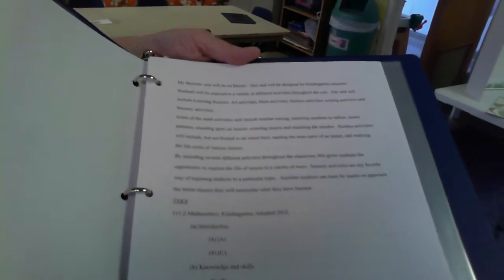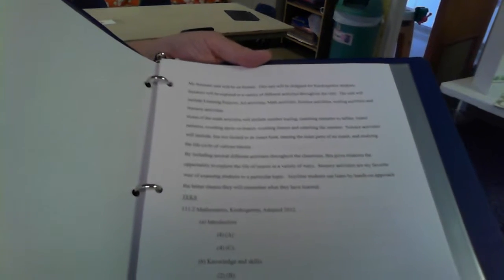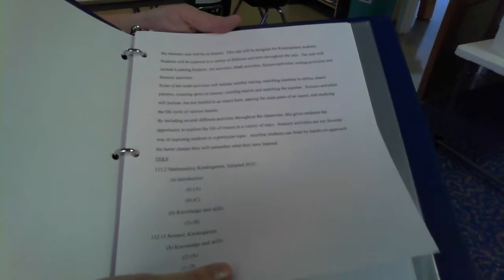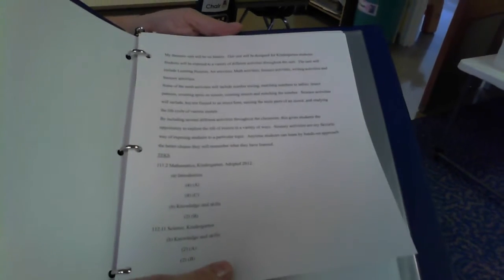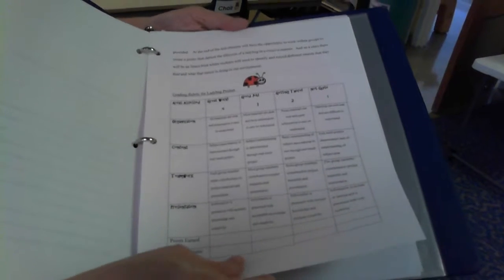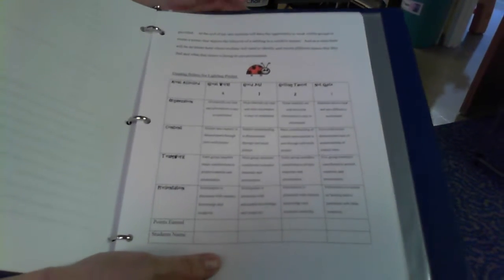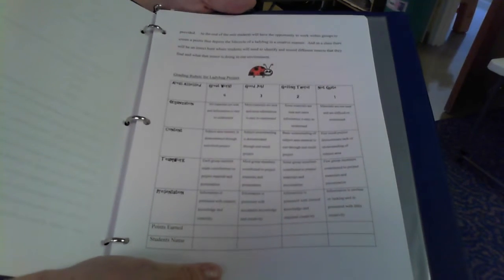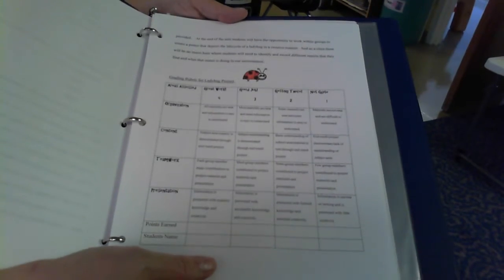My unit talks about all the things that we're going to do for this unit. We're going to have a variety of art projects, math, science, writing activities, sensory activities, and I'll show you my math centers and my science centers and my writing centers in a minute. And at the end of this unit, the children will have the opportunity to create their own life cycle of a ladybug and be very creative with that. And then we'll also go on an insect hunt at the end of this unit.